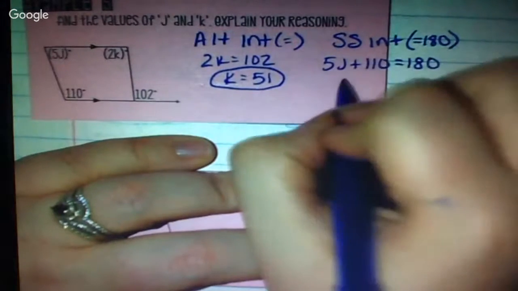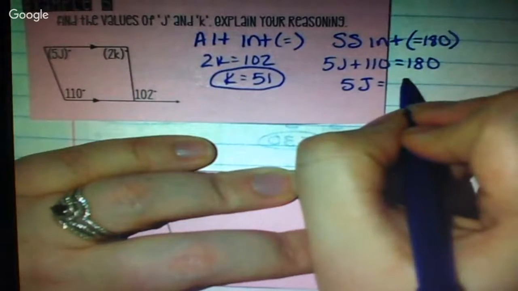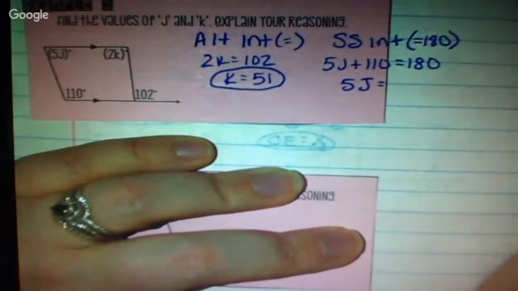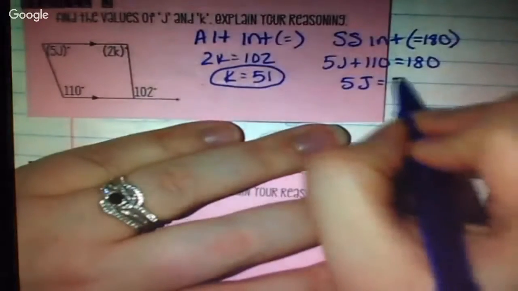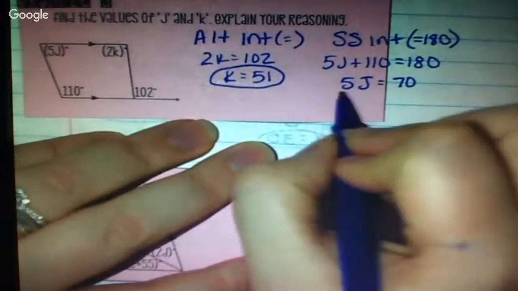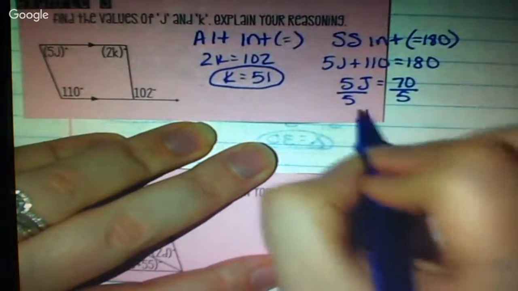Perfect. Wait, where do we get the 110? Right here, 70. So J equals 14.